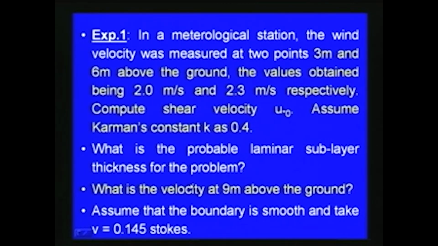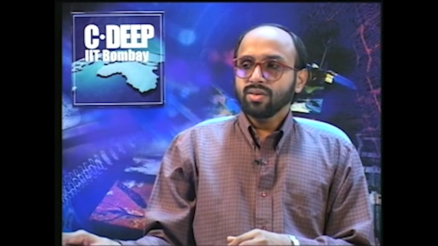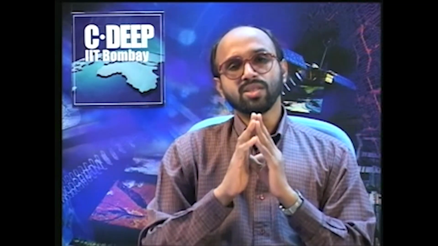The next part of the question is: what is the velocity at 9 meters above the ground, assuming the boundary is smooth and taking the kinematic viscosity nu equal to 0.145 Stokes? For this particular problem, say this is a meteorological station where the wind velocity is measured.